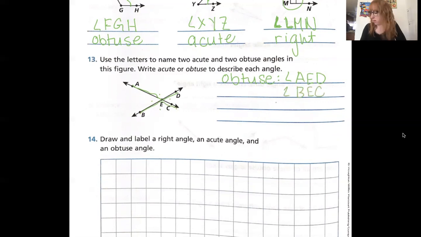These are the obtuse angles. Our acute angles are on the other side, angle DEC, and angle AEB. And those are our 2 acute angles. So we just have to look to see what the angle measure is on the inside of the name of the angle.